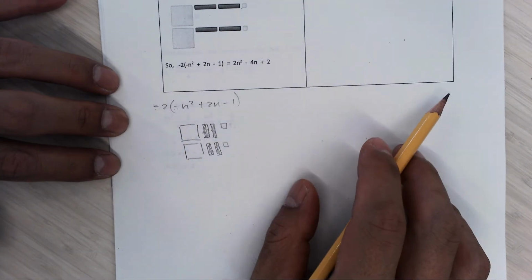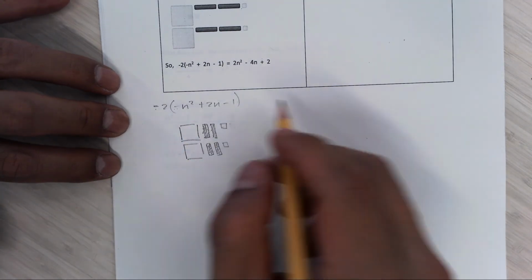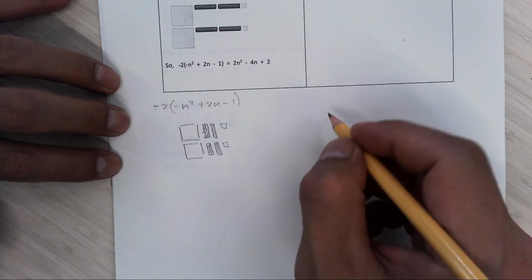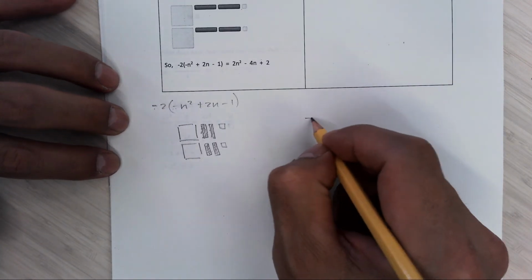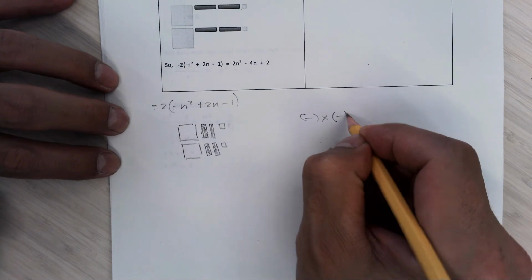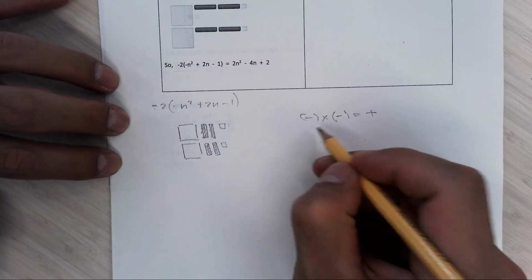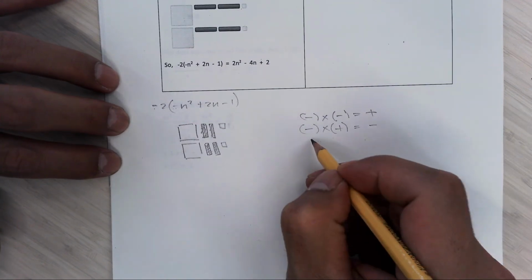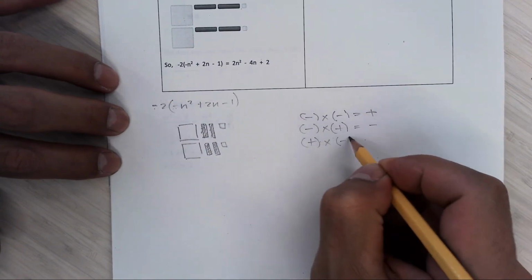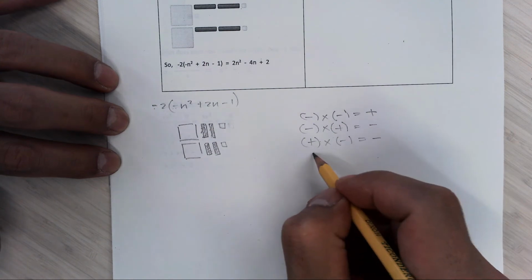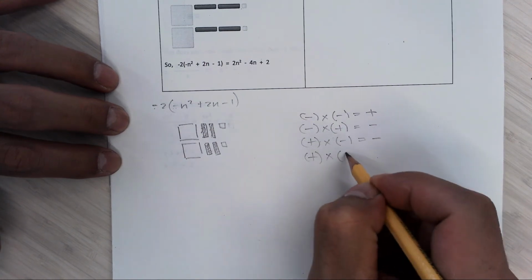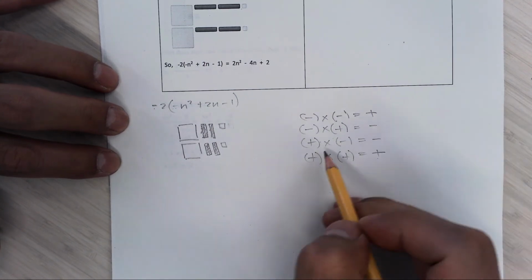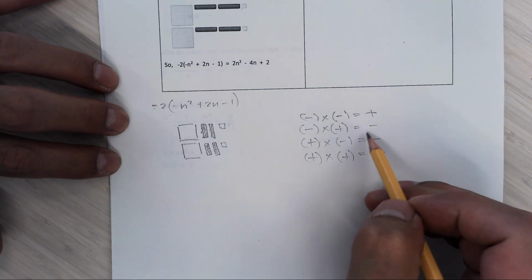Okay? And if you remember the multiplying integer rules, this is important to remember. A negative times a negative equals a positive. A negative times a positive will give you a negative. A positive times a negative equals a negative. And a positive times a positive gives you a positive. Basically, if the signs are different, it's going to end up being a negative, okay?